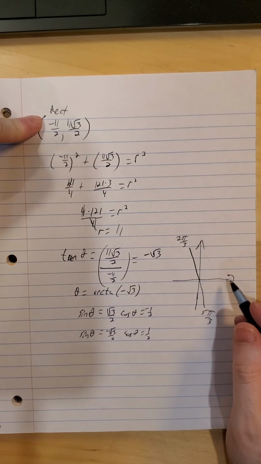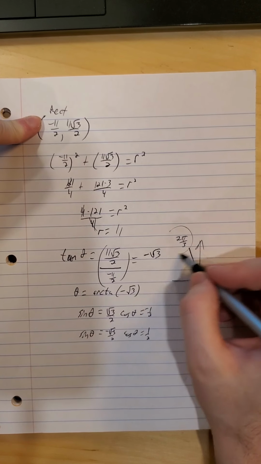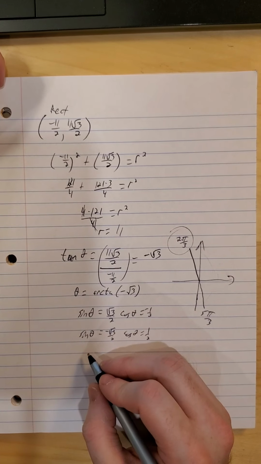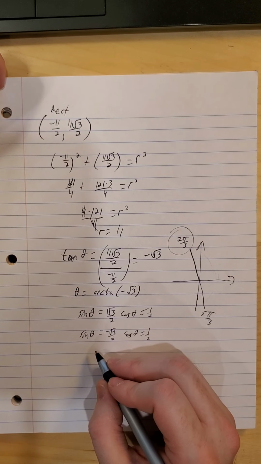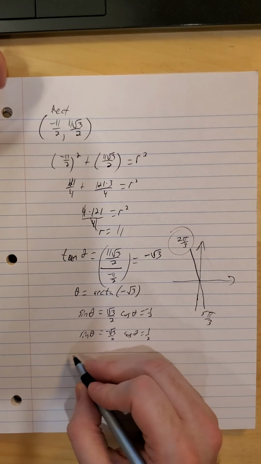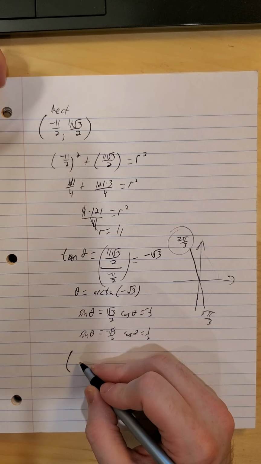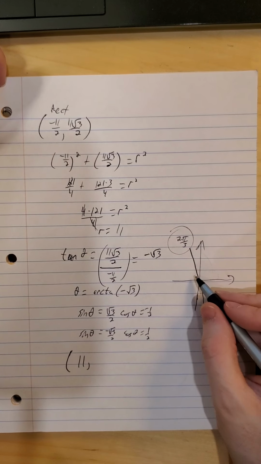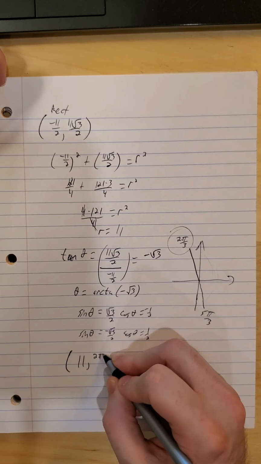Now the original point was in Q2, so use this guy. So then our radius was 11 and our angle was 2 pi over 3.